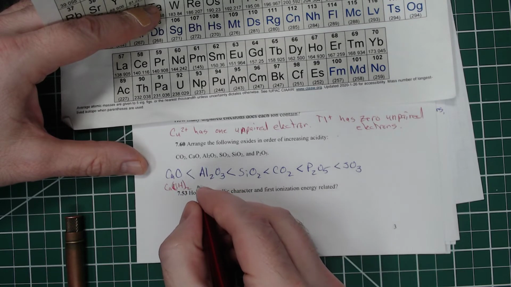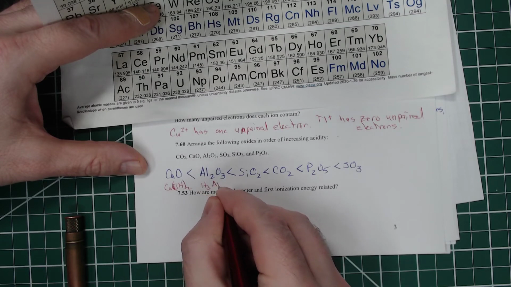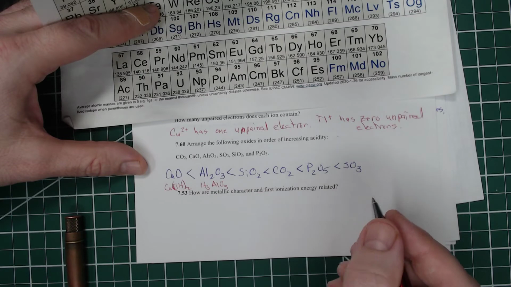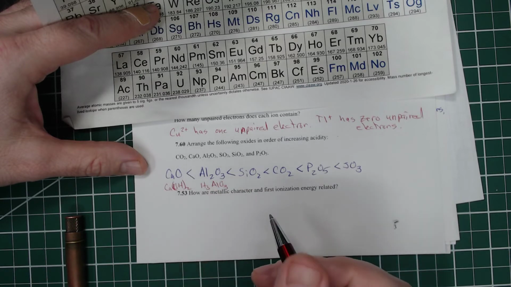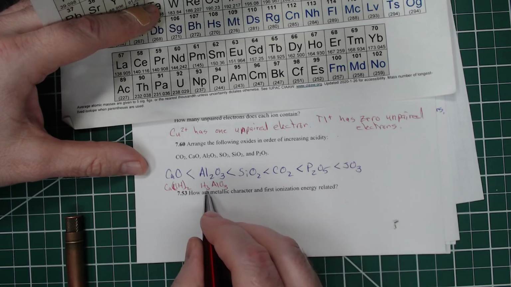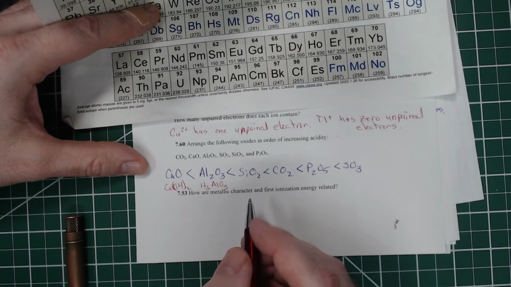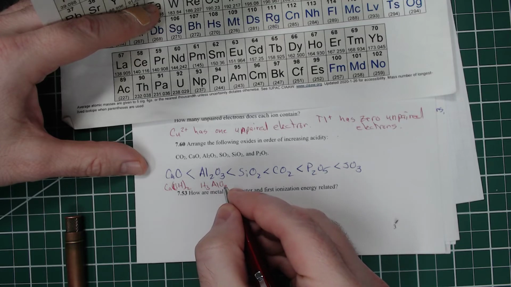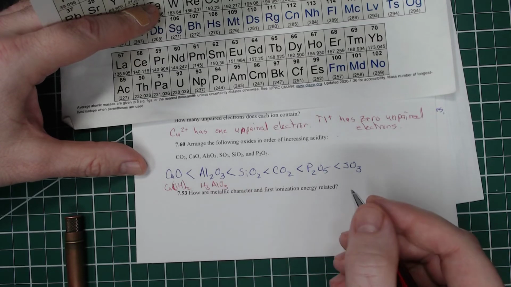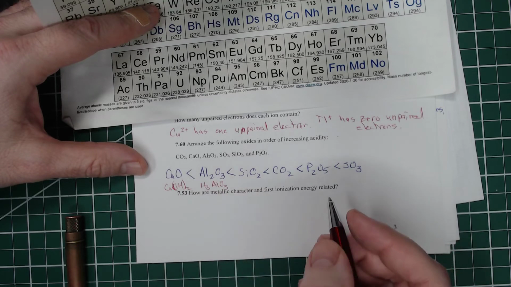Aluminum oxide, you will get H3AlO3. You'll take 2 of these and 3 water molecules, and you'll get that.